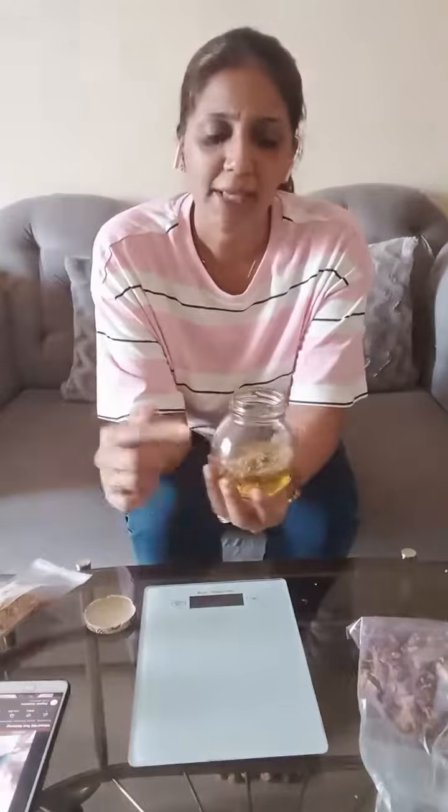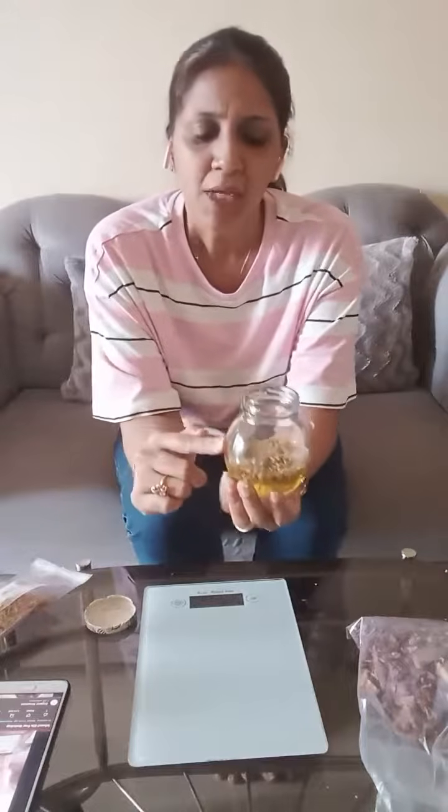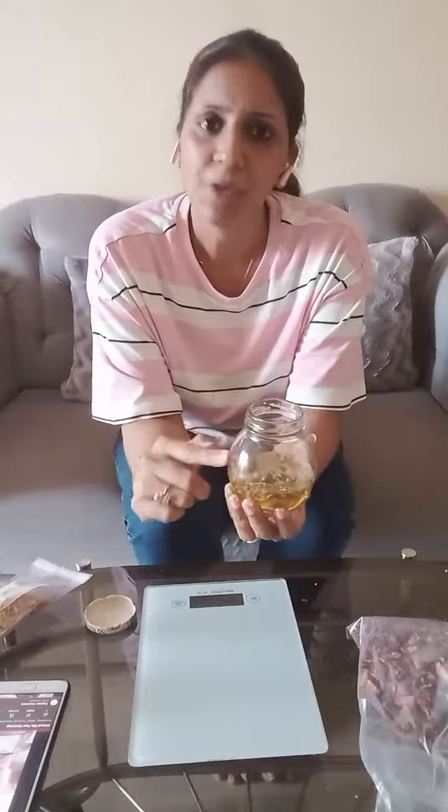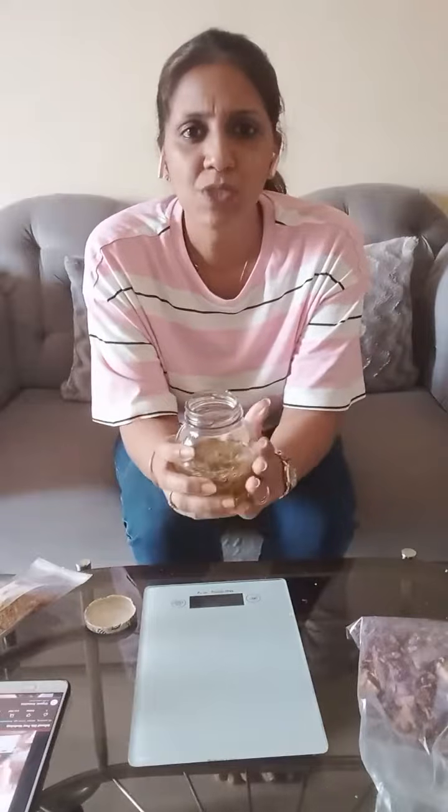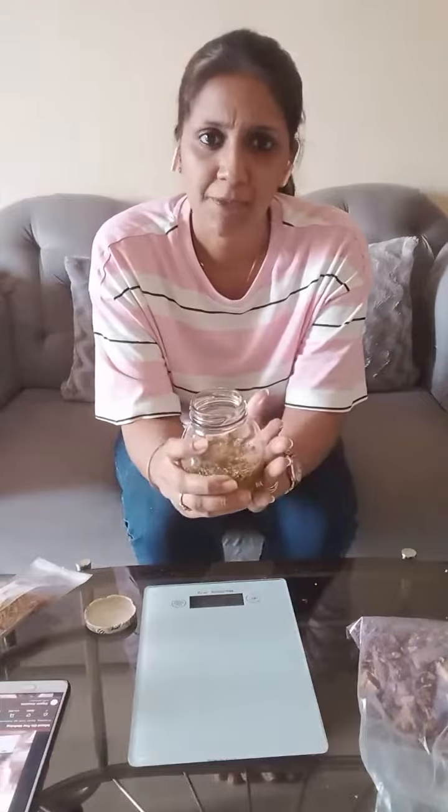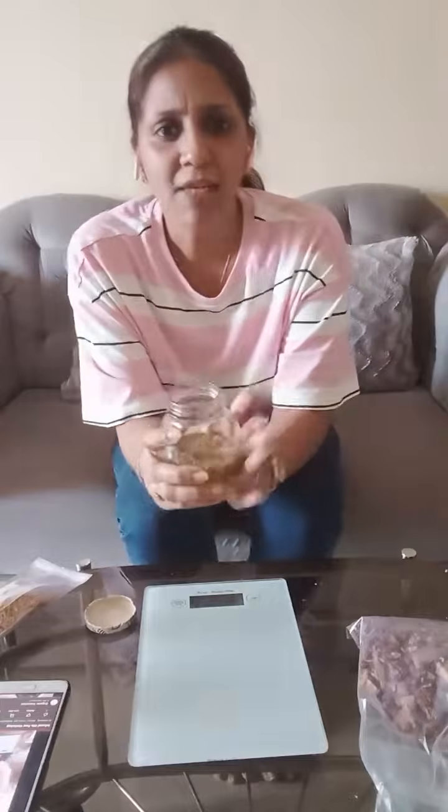Now, this is again a very important thing. If you're making a very small batch, like now I have only made a 100-gram batch of the infusion, I know that I'm going to finish this batch within a month. So if I am finishing this batch within even 3 months, I do not have to use an antioxidant for this. Alright, this is very important.